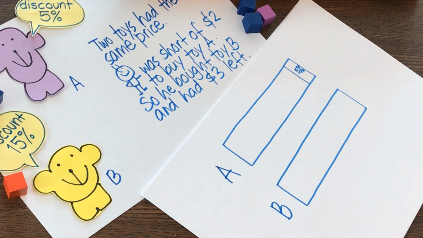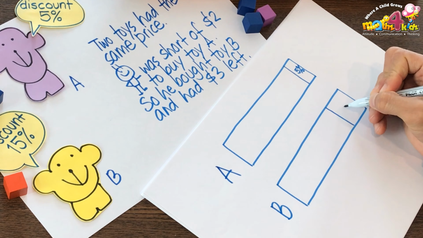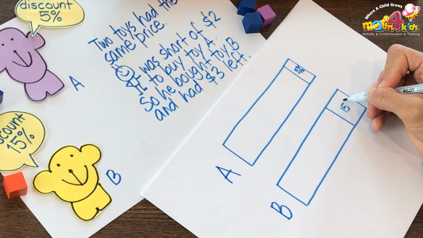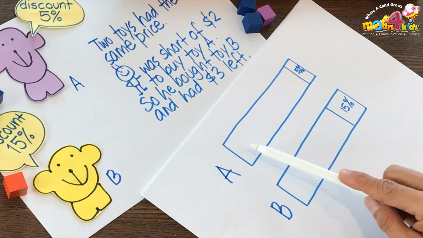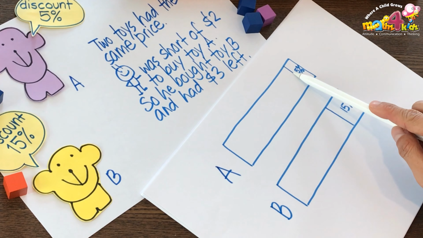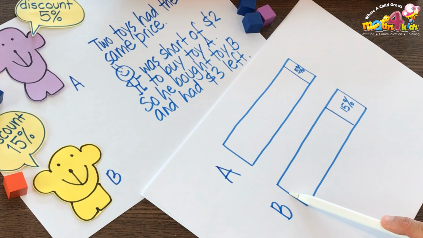Toy B had 15% discount. We don't have to pay this amount. A customer needs to pay that amount. Spiky wanted to buy this one, but he didn't have that amount of money. So he bought this one, paying this amount of money, and he had some money left.